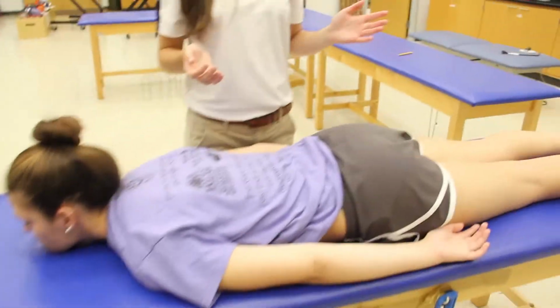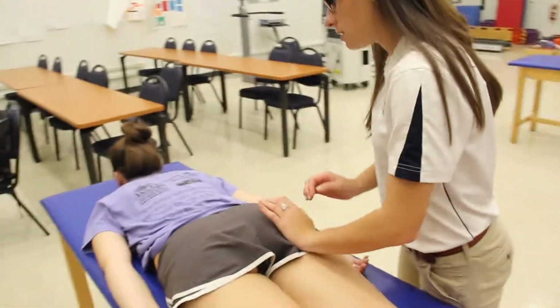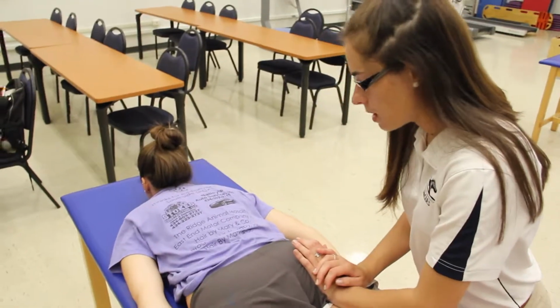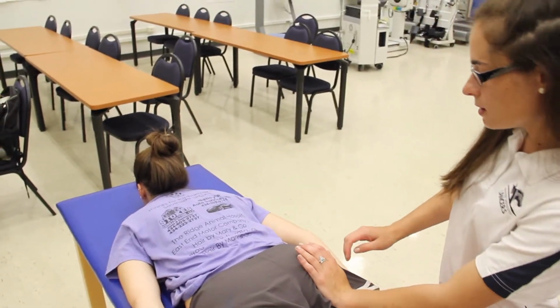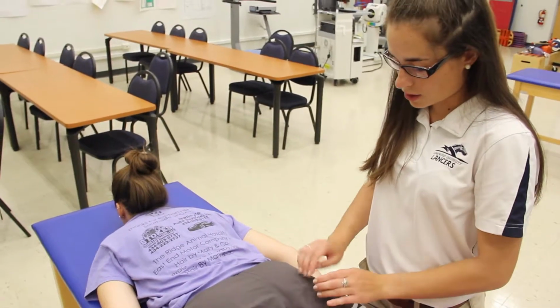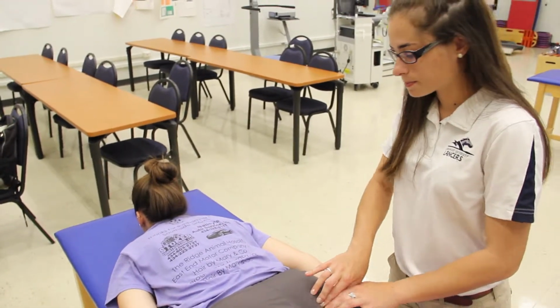Next, we're going to be palpating the ischial tuberosity. So with this, you're going to use the palm side of your hand and push up, and you're going to feel a bony block, and that is the ischial tuberosity. Next, we're going to be palpating the sciatic nerve, which is just medial to the ischial tuberosity.